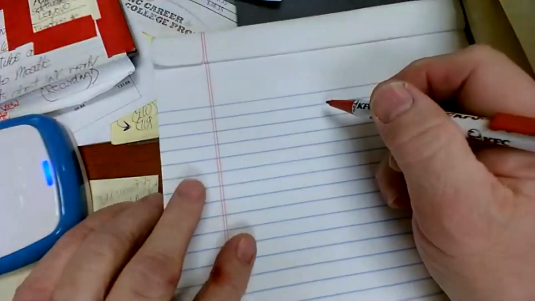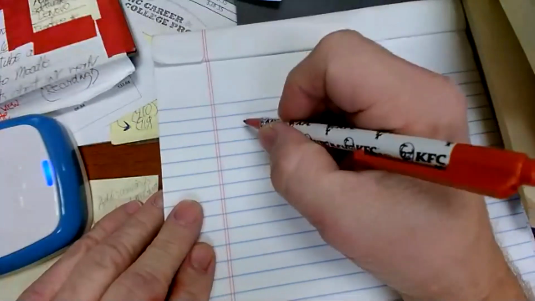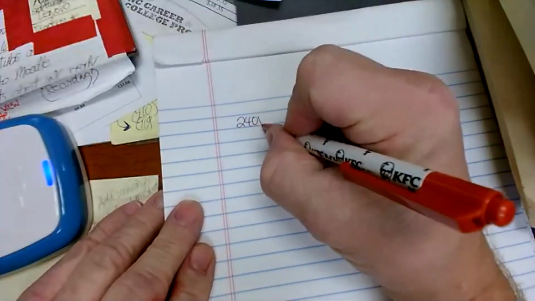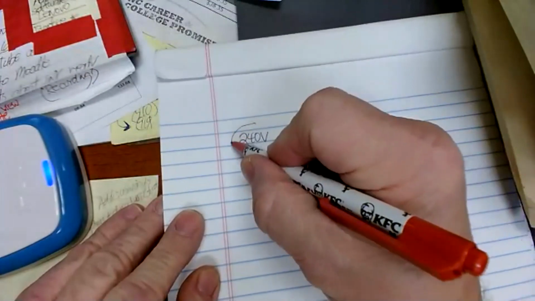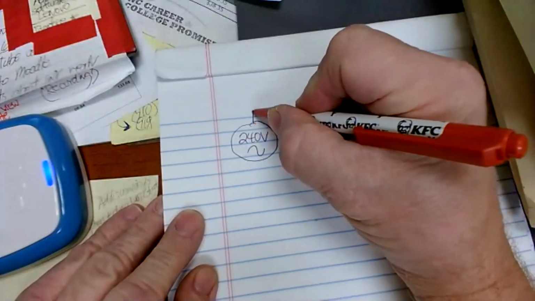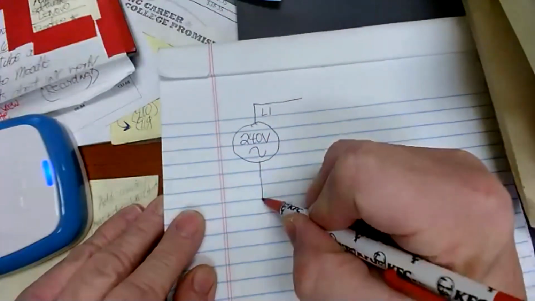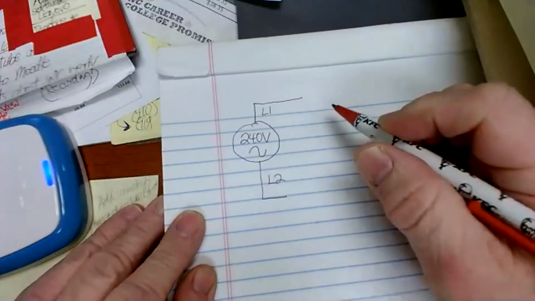I'm going to draw that basic circuit there. So you see my pad here. I've got 240 volts here. I've got an AC power source here, and it's going to come out here with an L1 hot leg and then an L2 hot leg.